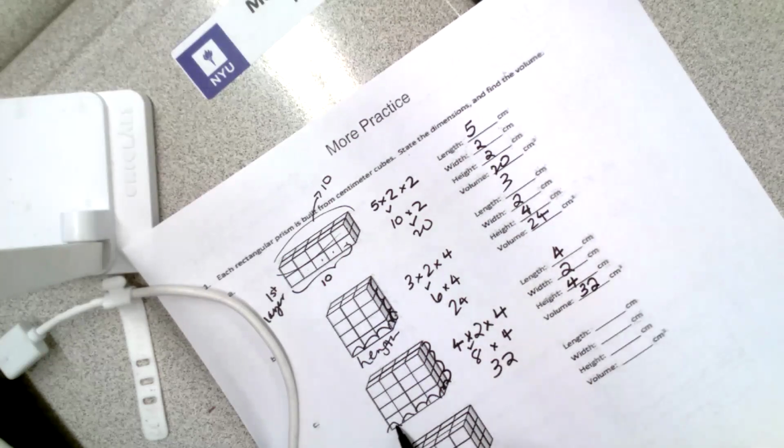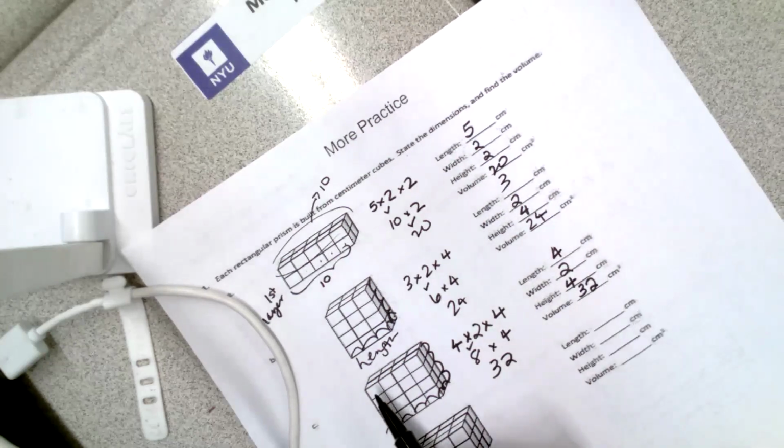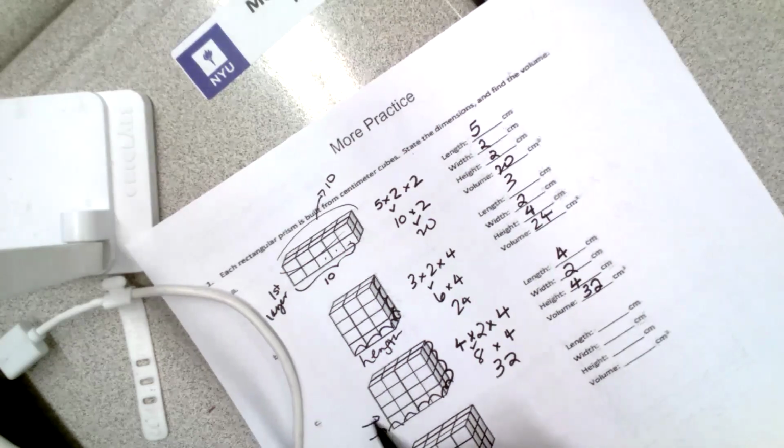Okay, so if I have 4 layers, 1, 2, 3, 4, I have to have 8 in each layer, which makes sense. 4 in the front, 4 in the back.